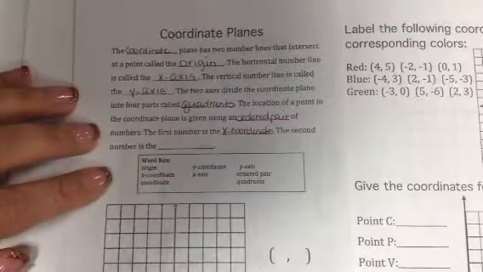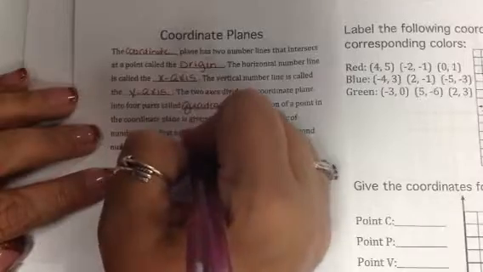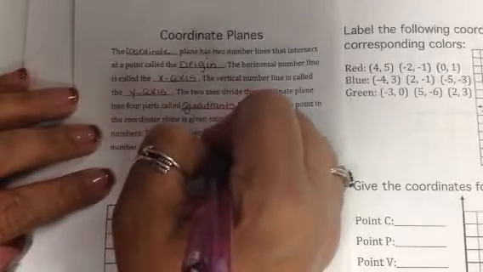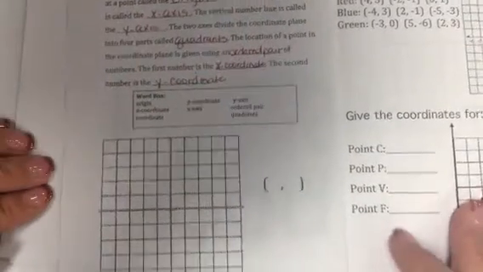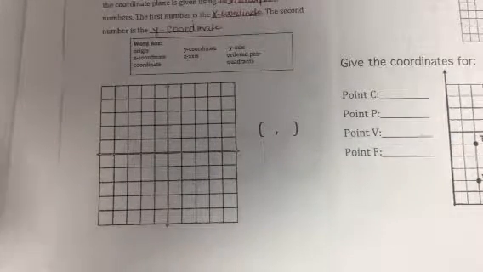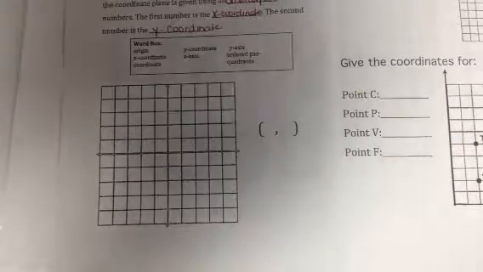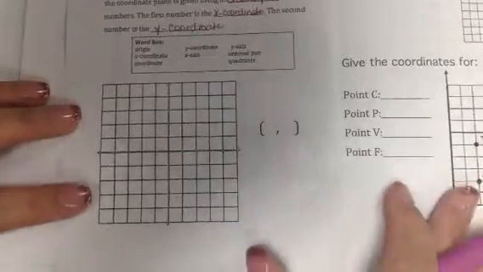The second number is the y coordinate. And if you noticed, all those words came out of this box here. We are going to use the words in this box to label our coordinate plane here.